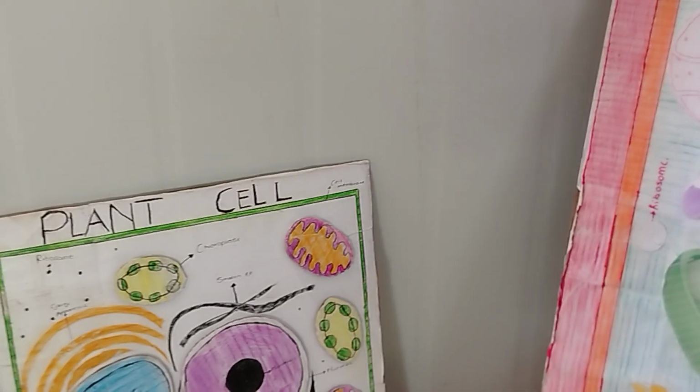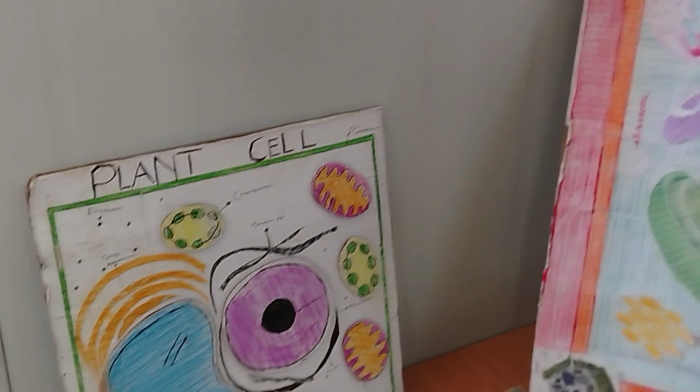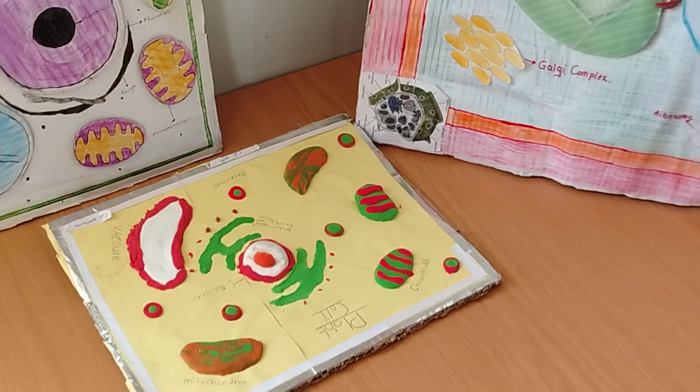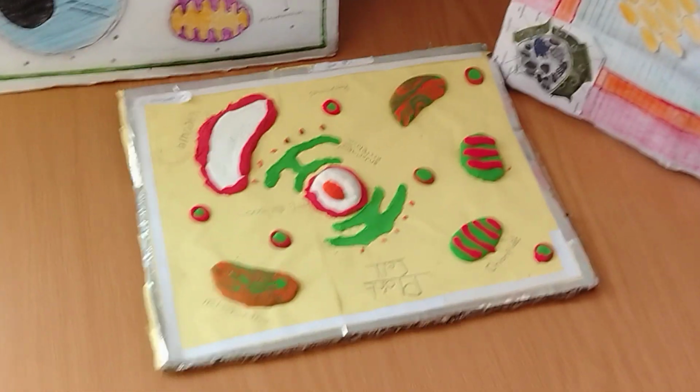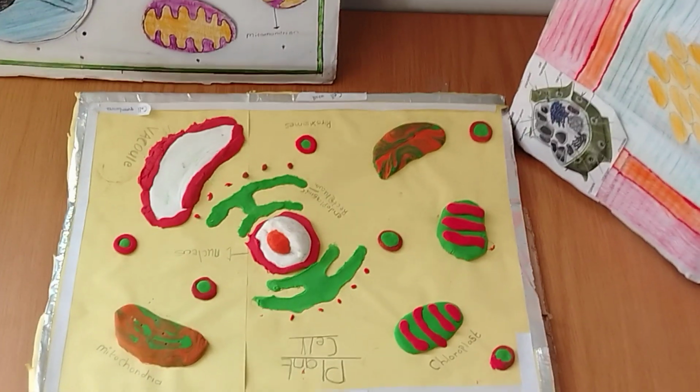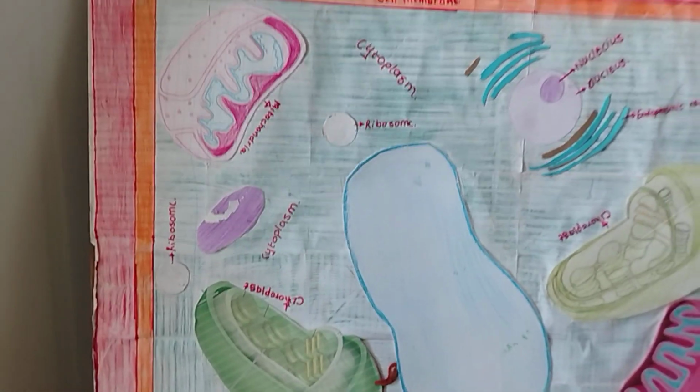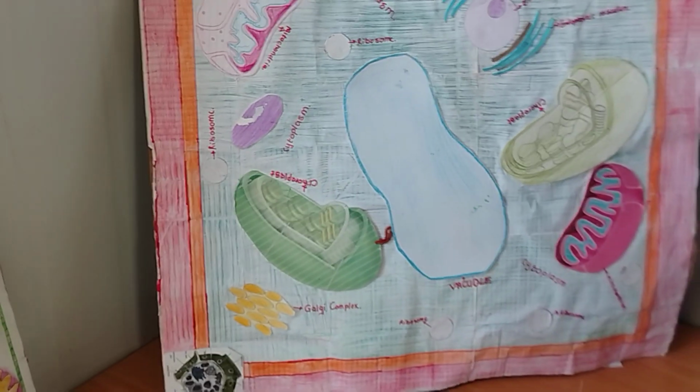Now, the function of a chloroplast is that a chloroplast contains a green pigment known as chlorophyll. This chlorophyll helps in the process of what we call photosynthesis, where plants are able to manufacture their own food using radiant energy from the sun.